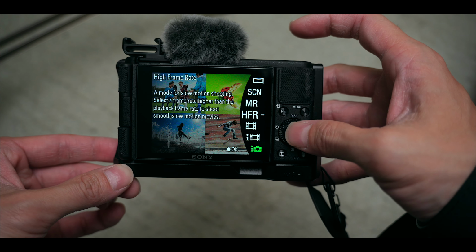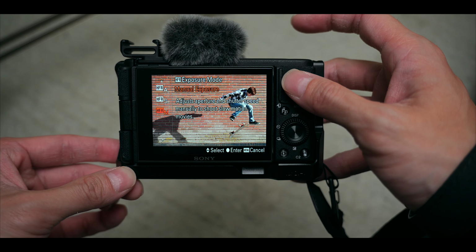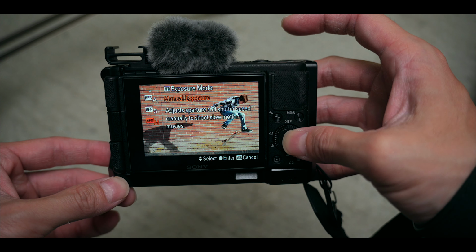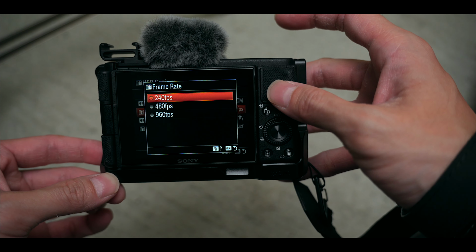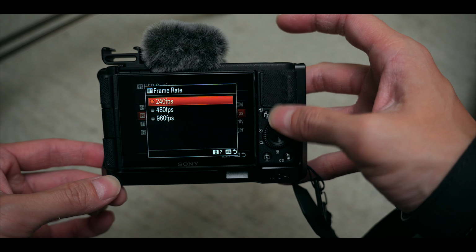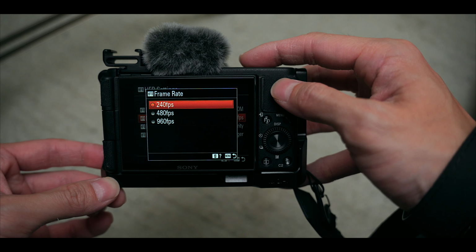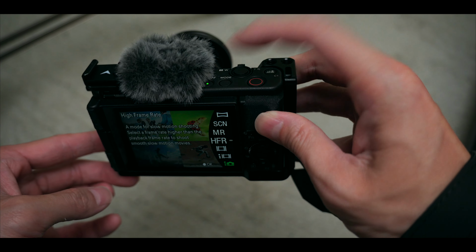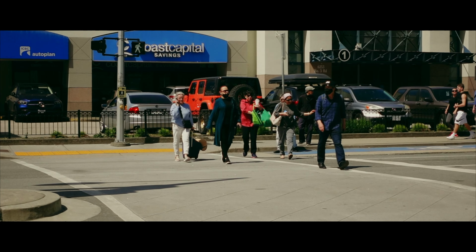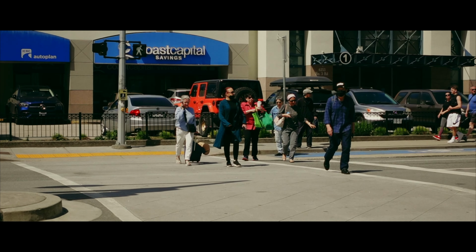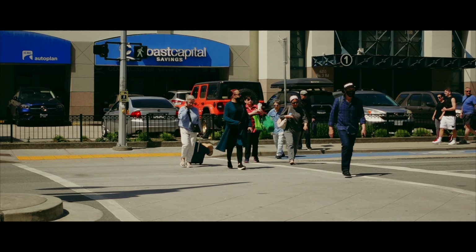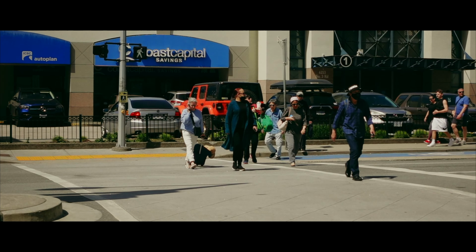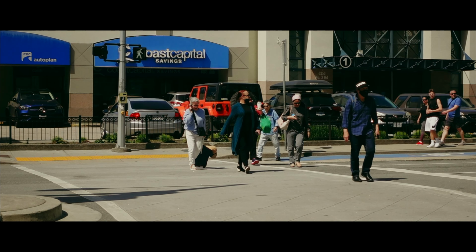That's not a problem for me. Because on the ZV1 Mark I, the high frame rate slow motions are okay at best. I don't think they are that usable. 240 frames per second, 480, especially 960, they're really bad quality, so I don't use those at all. They're fun to have, but I don't use them. So that's about the slow motion.